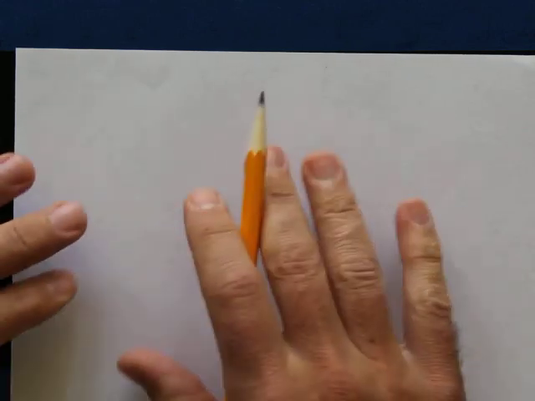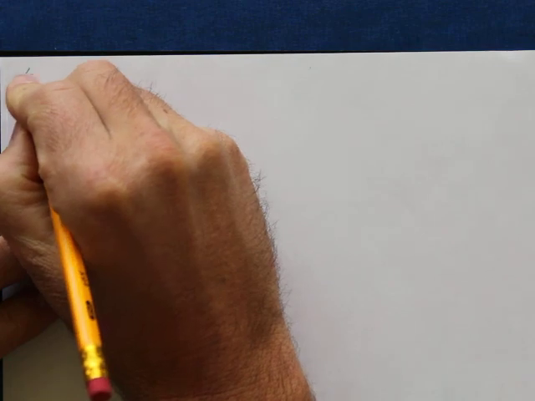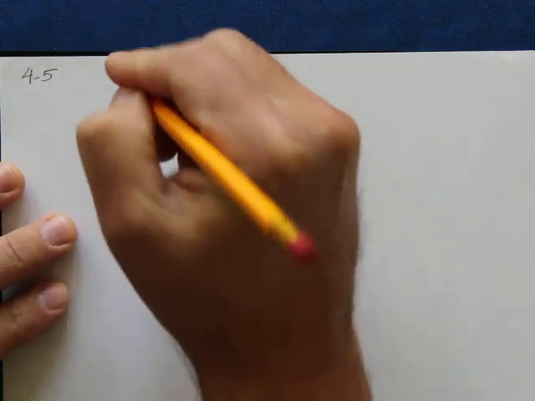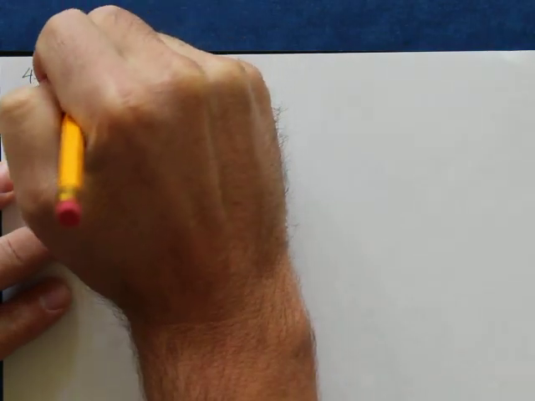Algebra 1, section 4-5. Scatter plots and lines of fit.